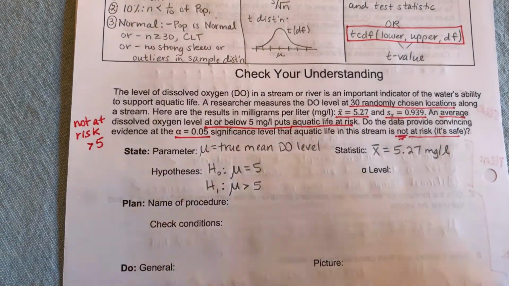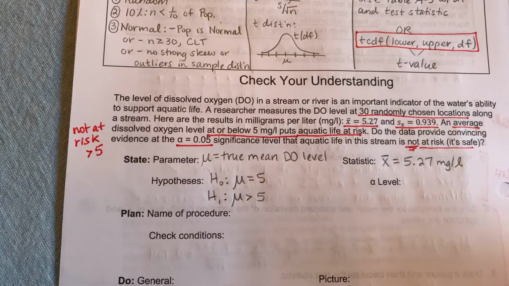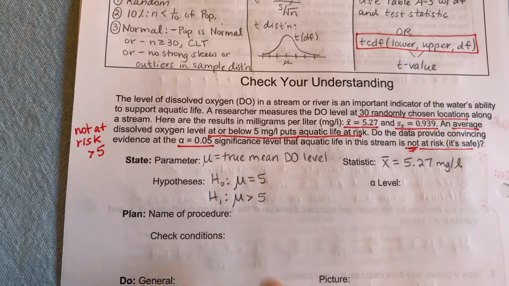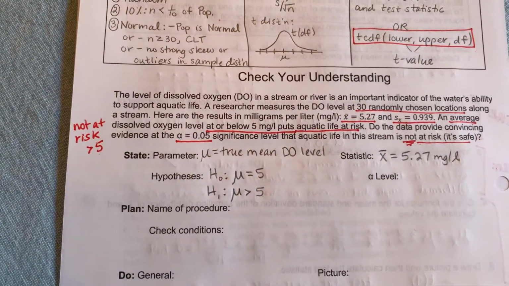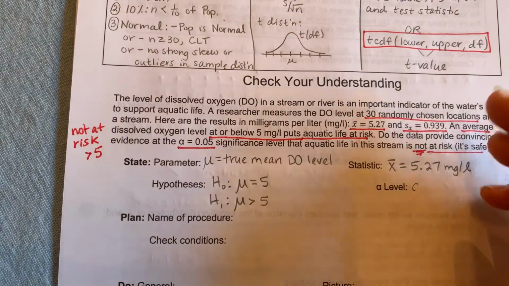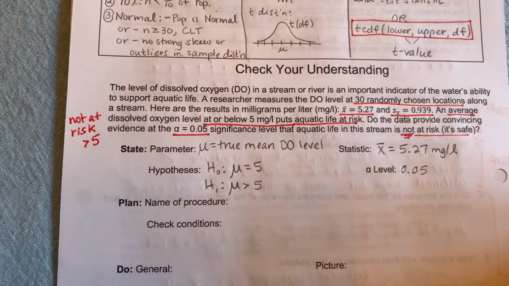If the question had asked the opposite thing, if it had said, do the data provide convincing evidence that the stream is at risk, that's when we would make mu less than 5. But since we're trying to see if it's not at risk, we're making mu greater than 5. Okay, and then my significance level is 0.05.